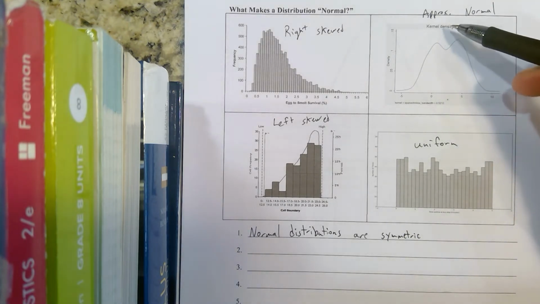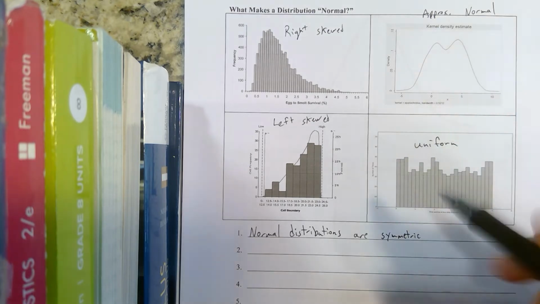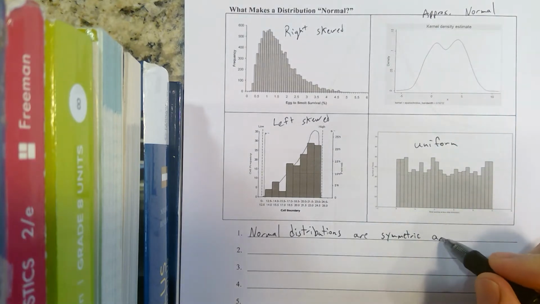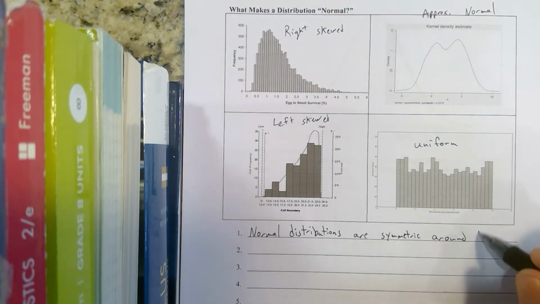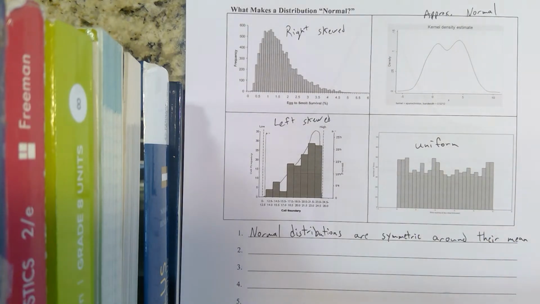The mean will be in the middle, and then the two sides will match up. Since they're symmetric around the mean, and the mean's in the middle at the high spot, that means the mean and median, as well as the mode, are all equal right in the middle.